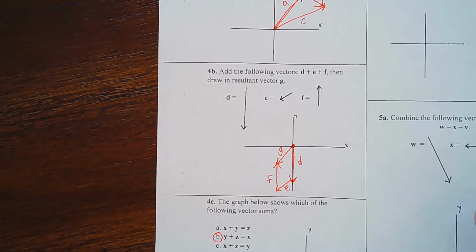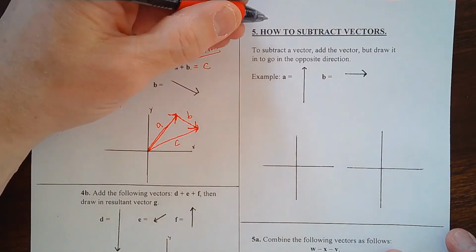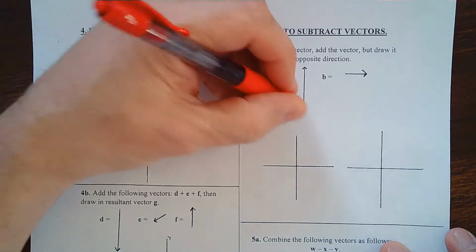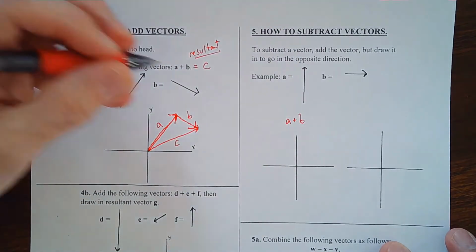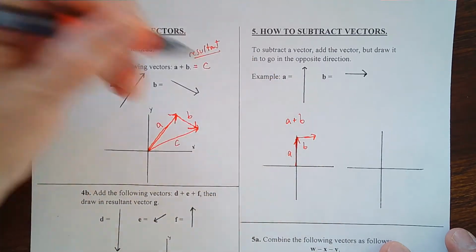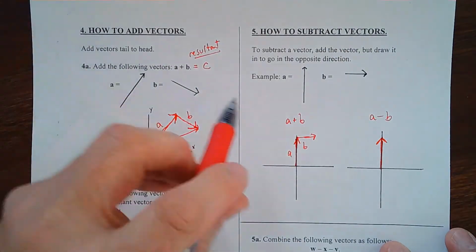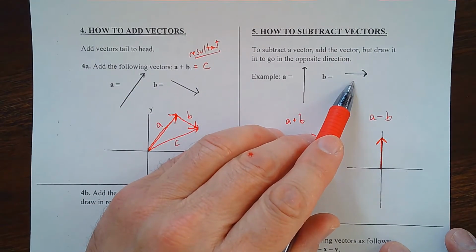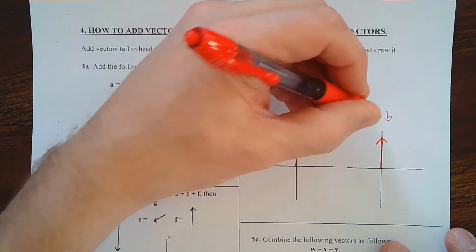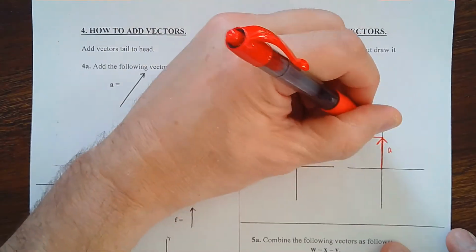Having now learned to add vectors, let's learn to subtract them. To subtract a vector, well, it's the same as adding the vector, but you draw it to go in the opposite direction. So let's do two examples. Let's do A plus B here. So there's A and there's B. Okay. Now let's do A minus B. A goes up like so. Now B, if I'm adding it, it's going to go to the right a little bit. But I'm subtracting it, so I'm going to draw it in, but it's going to go in the opposite direction. The same magnitude, the same length, but it goes in the opposite direction. And we just label it like so.